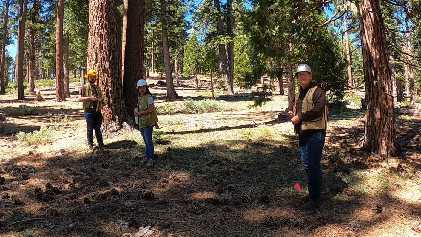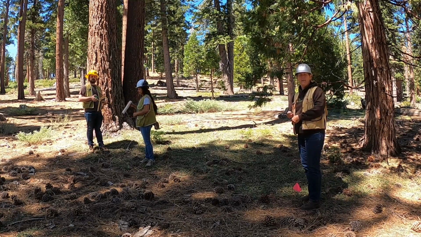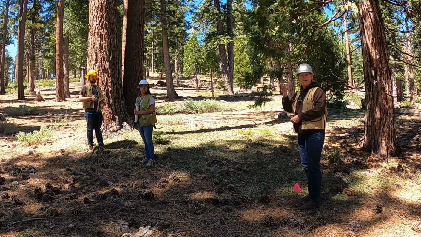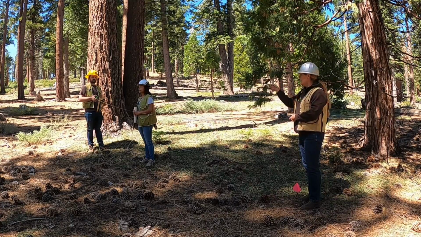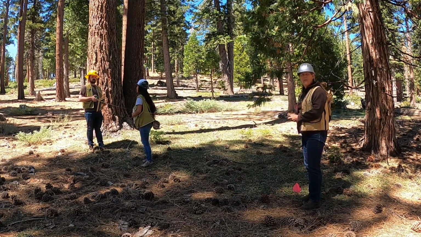So now we're moving on to step 3, which is our densitometer and our canopy cover reading. So I'm using the compass. I did a random bearing. I spun the compass, and the direction is this direction. So we've got our tape.